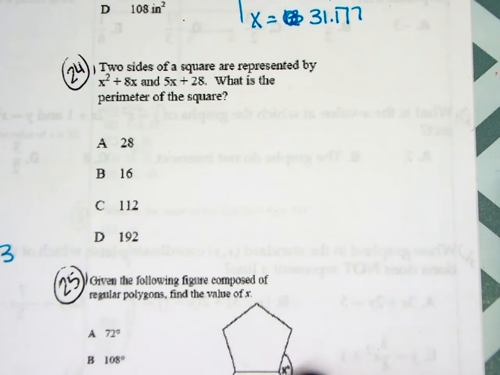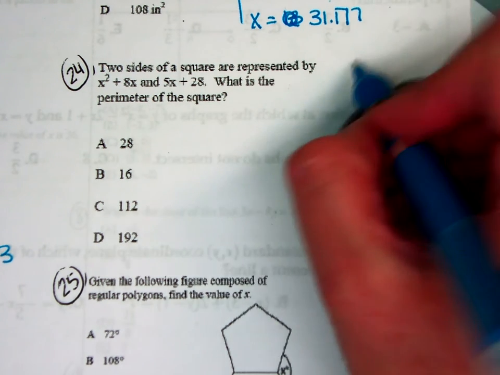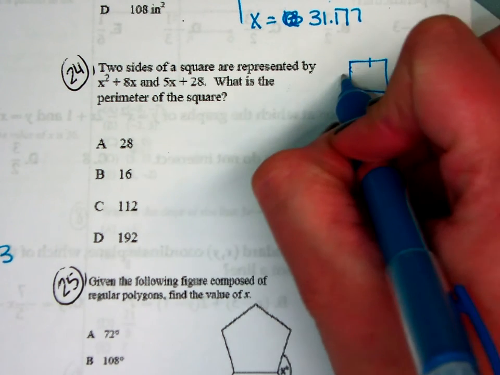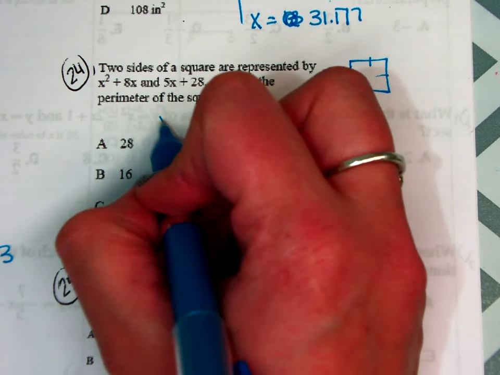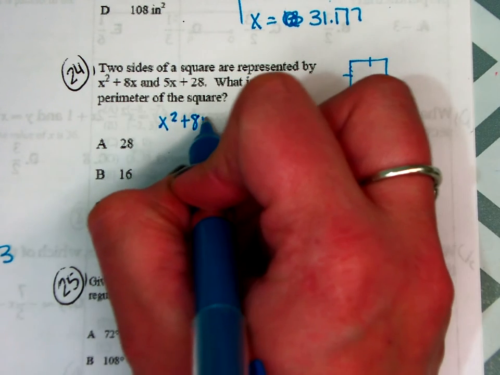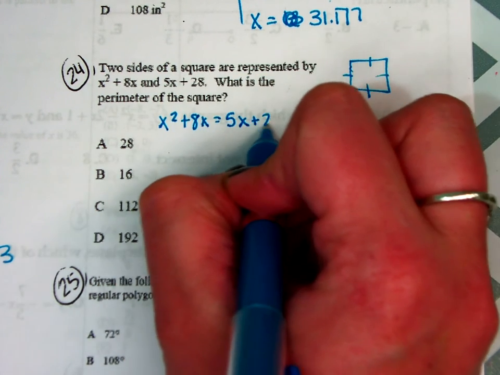Number 24, two sides of a square are represented by x squared plus 8x and 5x plus 28. What is the perimeter? So to do this problem, we need to factor. Go ahead and draw a square up here. In a square, we know that all the sides are equal. So that means that the side x squared plus 8x has to equal 5x plus 28.